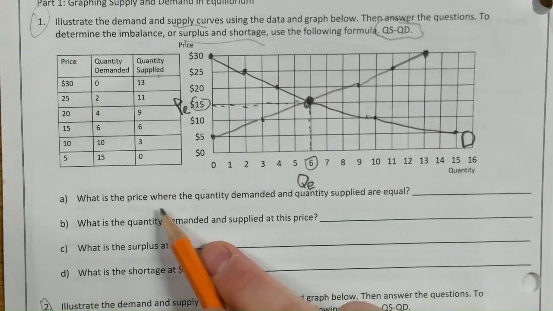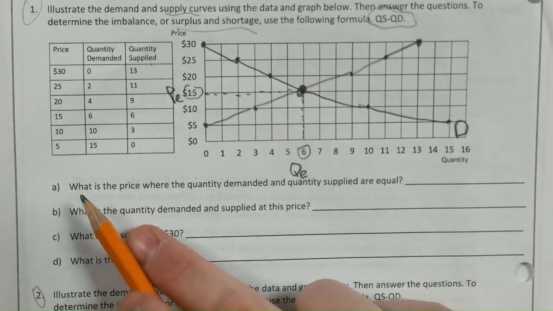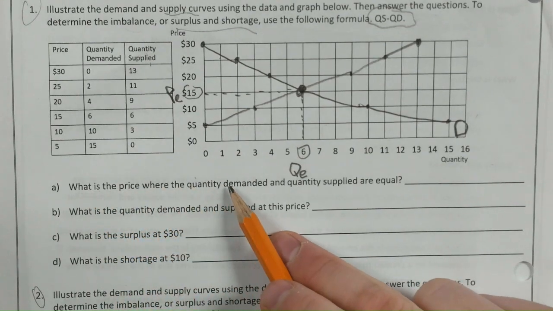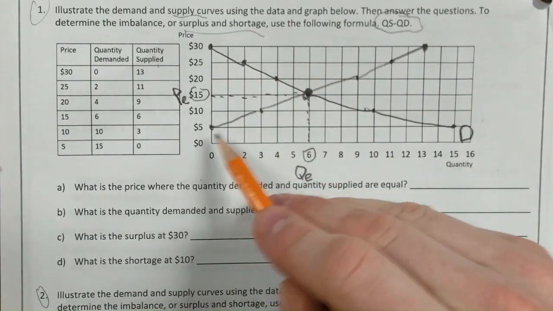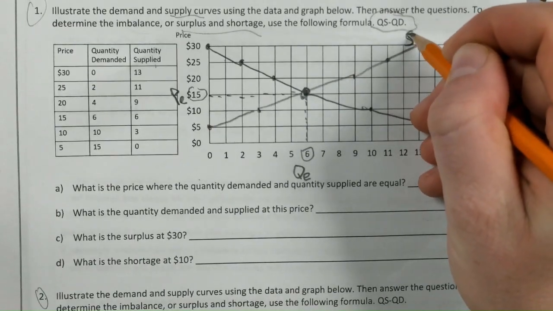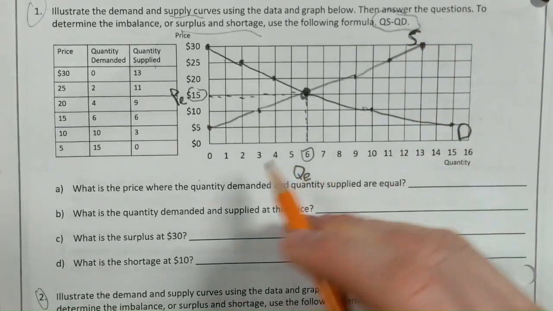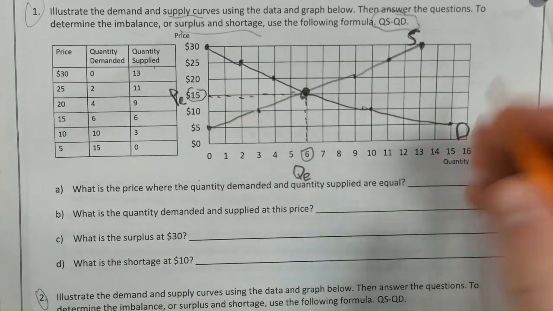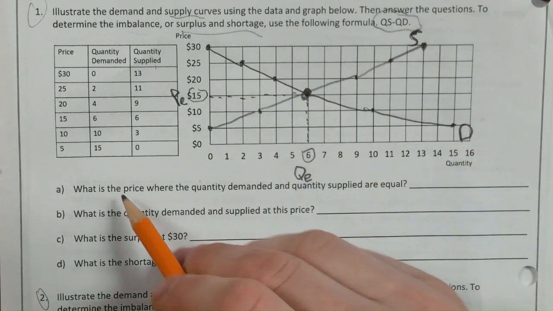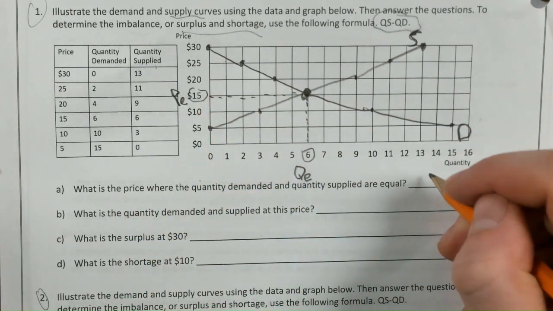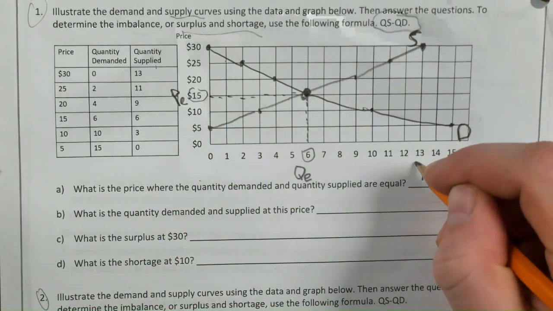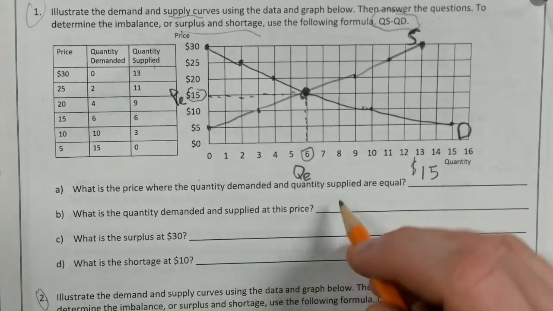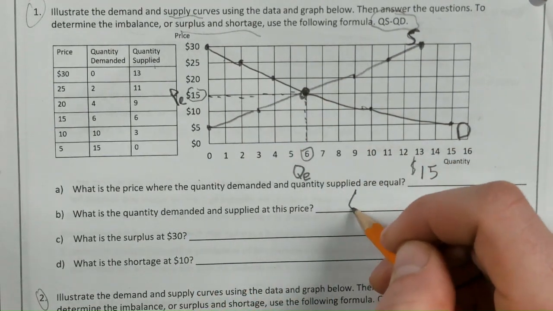This equilibrium gives us the answer to question A. What is the price where the quantity demanded, that's this, and the quantity supplied, oops, forgot to do a label here, this is S for supply, are equal? And they are equal at this quantity, 6. Oh, but the question is, what is the price? So they are equal at $15, and the quantity demanded and supplied at this price is 6.